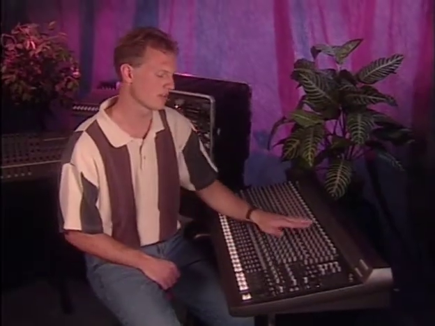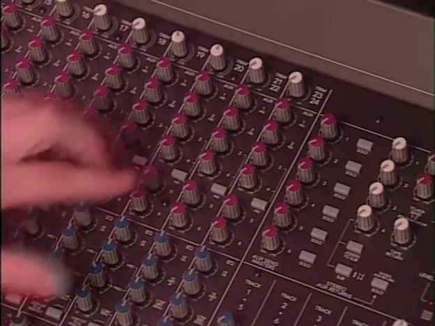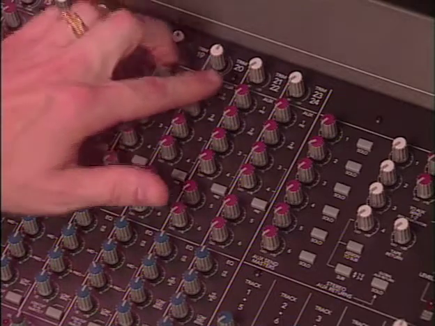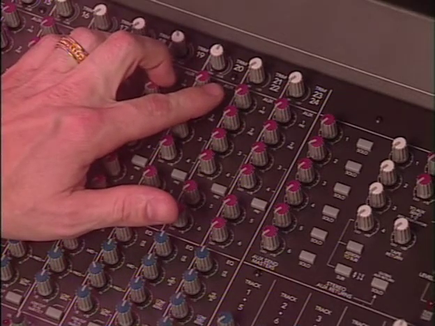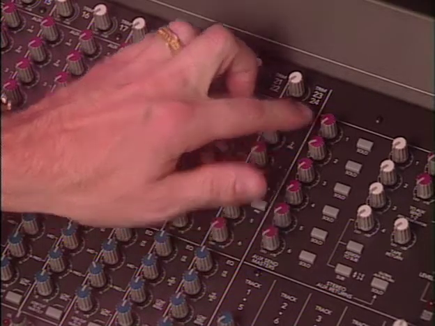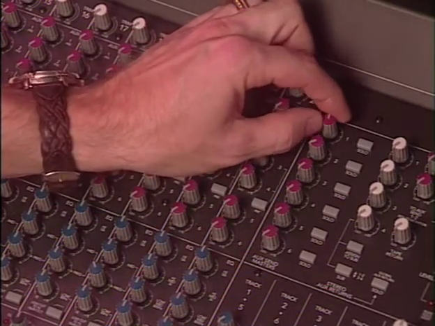First of all, depending on the console you're working on, the auxiliaries are usually located at the top or in the middle of the console. Now on the Mackie, they're located on the top just below the trims. Now along the top row of every channel is an auxiliary 1. Now all these auxiliary 1s run to an aux send master, which is located right here. The first thing you do is you turn up the aux send master to a desired level.